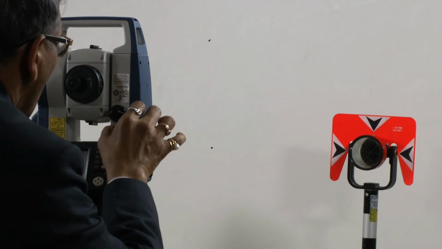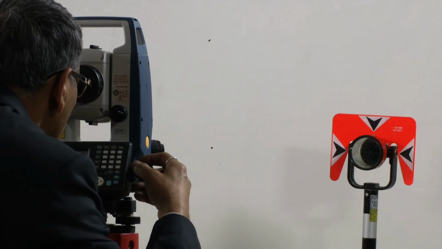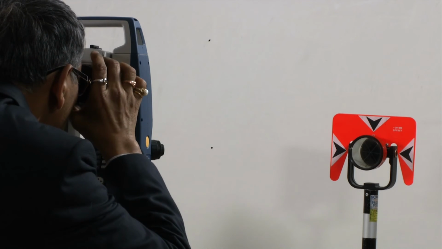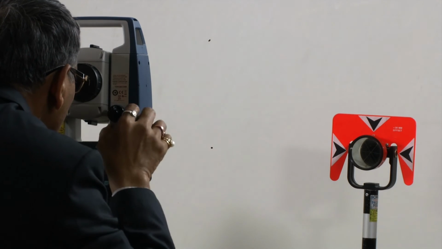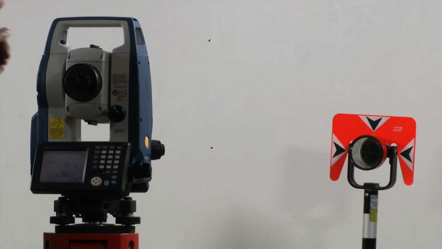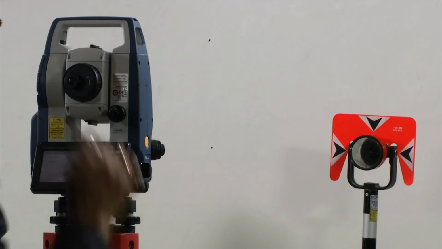Now we have to use the focusing screw. So now I have centered the reticle center with the center of the laser beam. So now sighting is over.